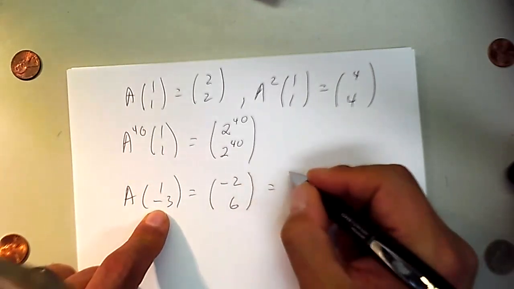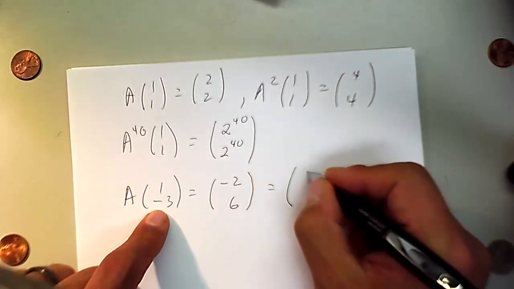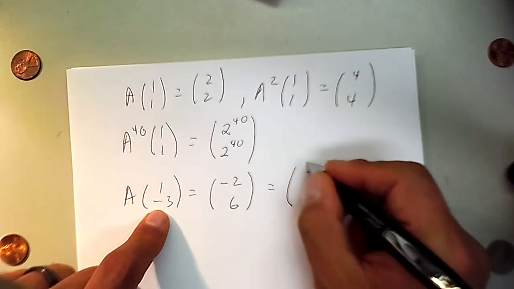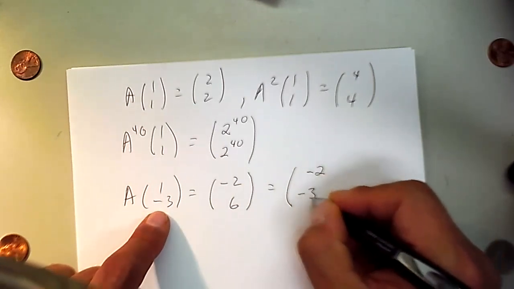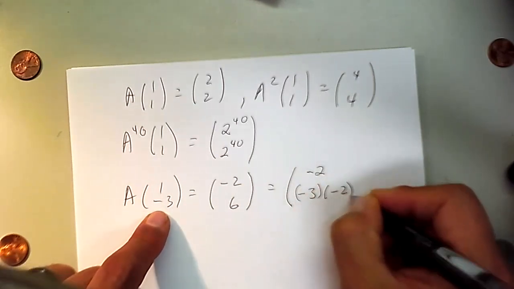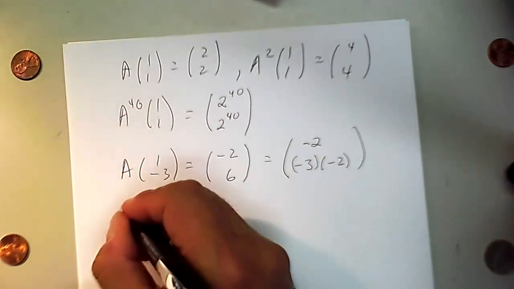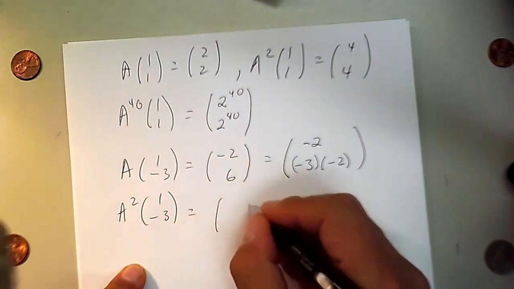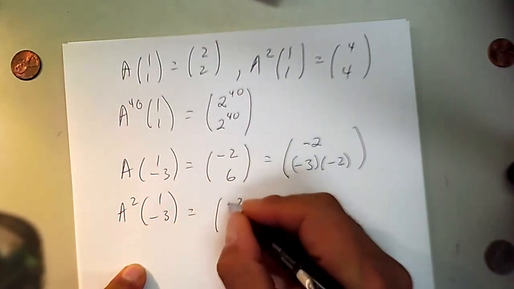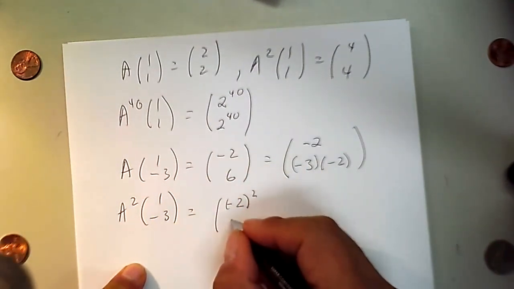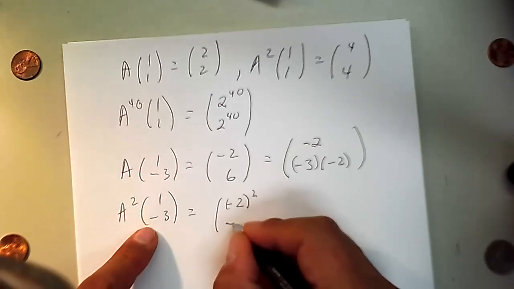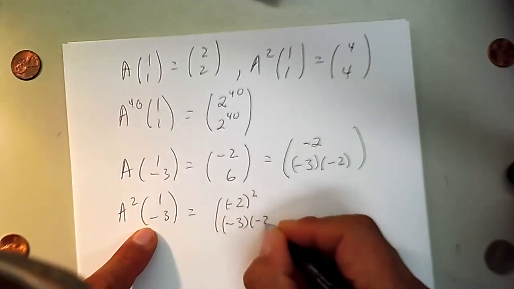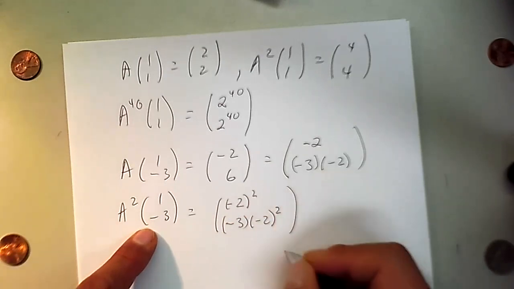Or the other way to put it is negative 2, and then negative 3 times negative 2. A squared of 1, negative 3 will be negative 2 quantity squared, and negative 3 times negative 2 squared.